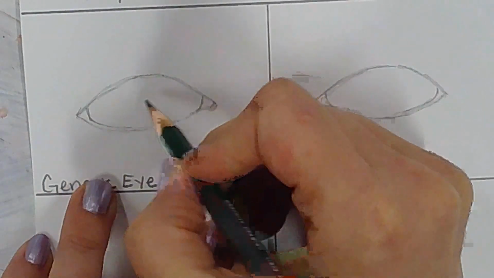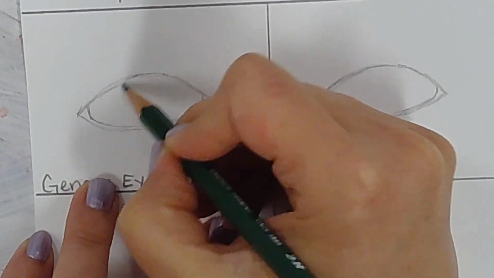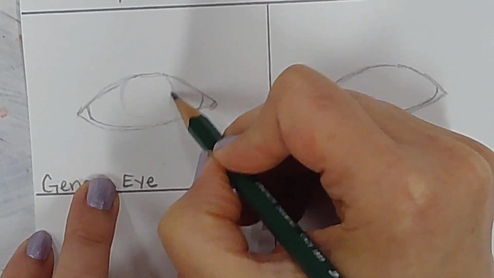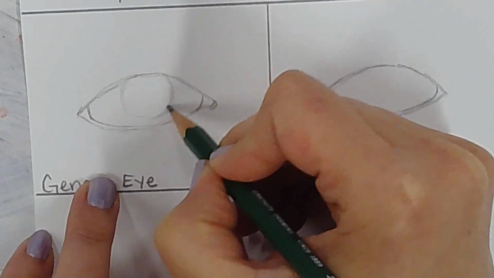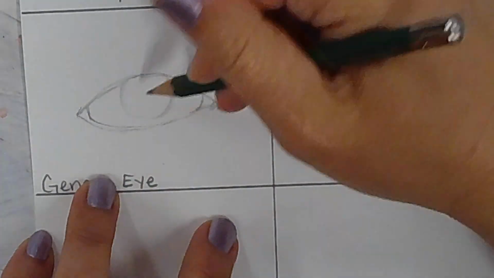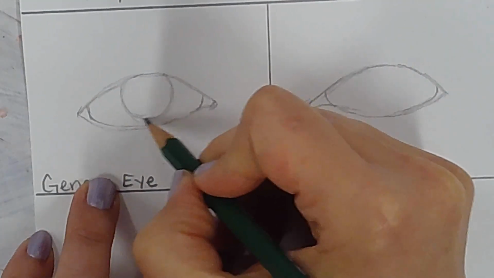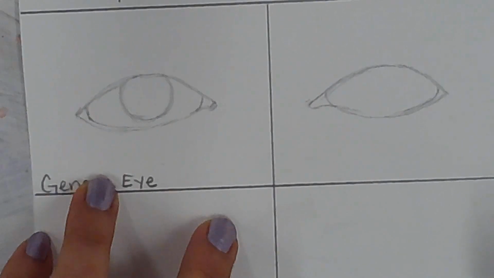So let's go ahead and work on a good circle. Again, I draw a little left, I draw a little right. This person's eye is cut off by the upper eyelid.